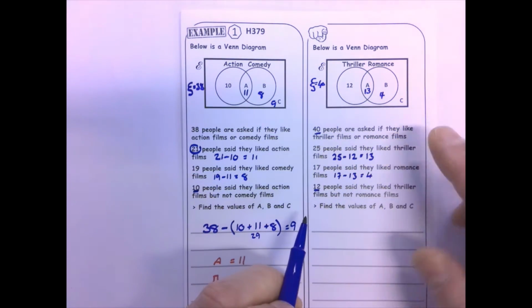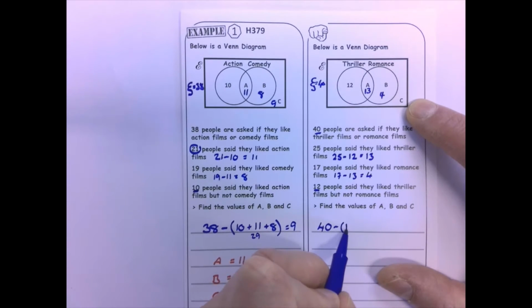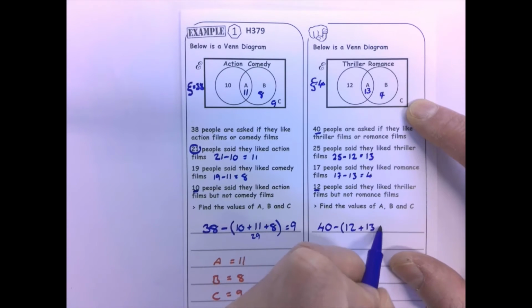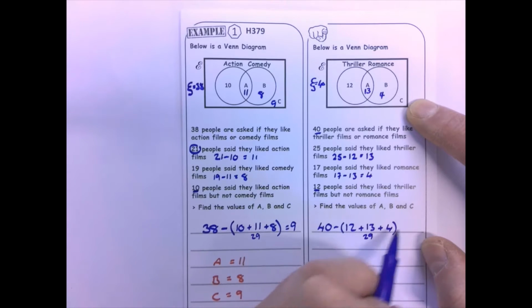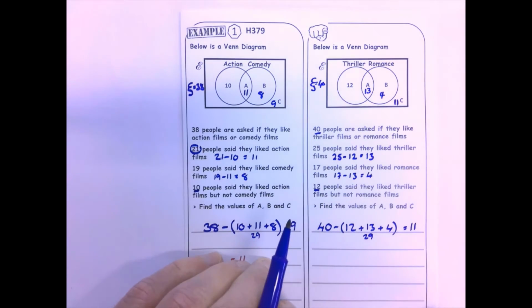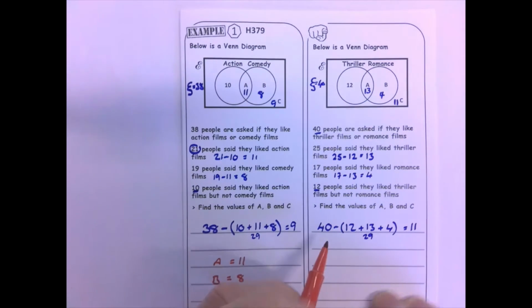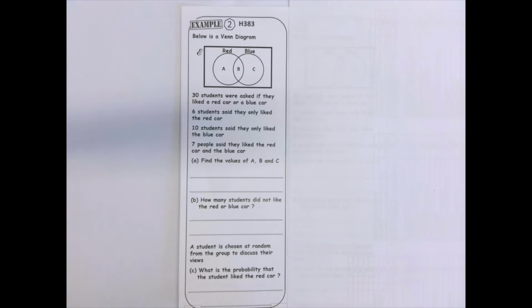Now we just need to figure out how many people we have left over. So all of the people in the problem take away all the people we know about. 12 and 13, that's 25, plus 4, so we've got 29 people again that we know about. And 40 take away 29 is 11, isn't it? So that must be 11. So the answer to the problem is A, B, C. A is 13, B is 4, C is 11. And we are done.